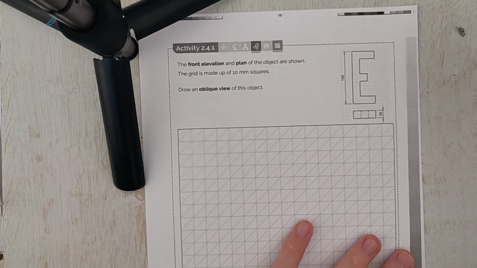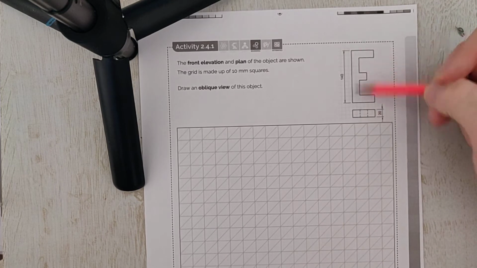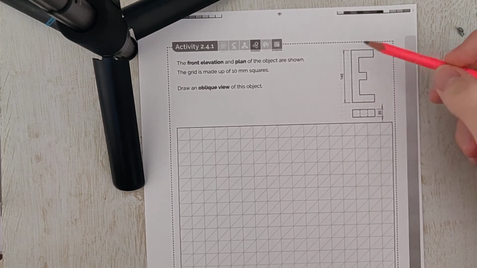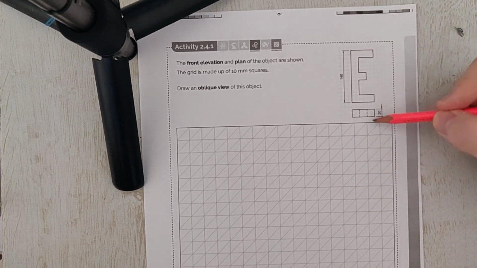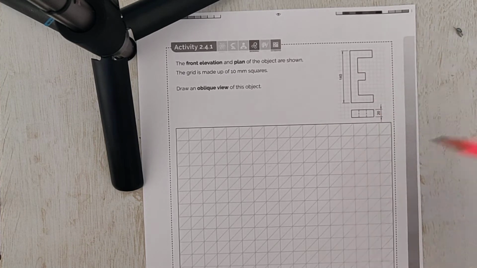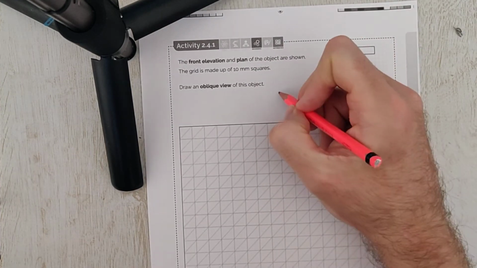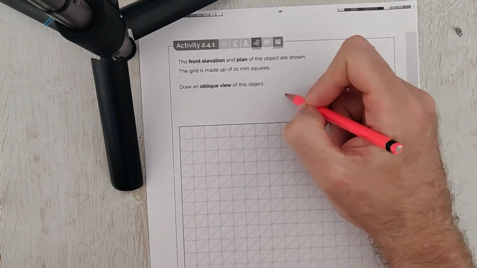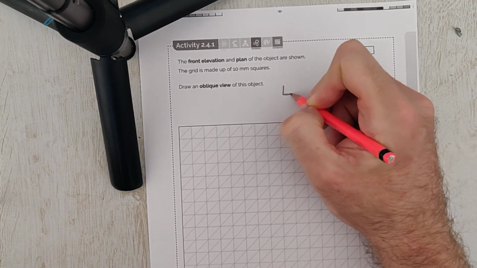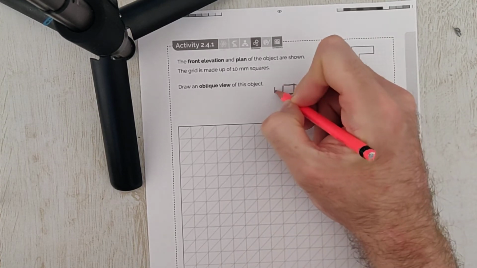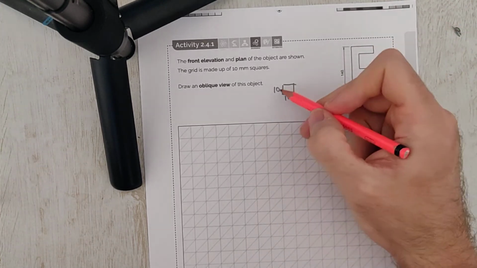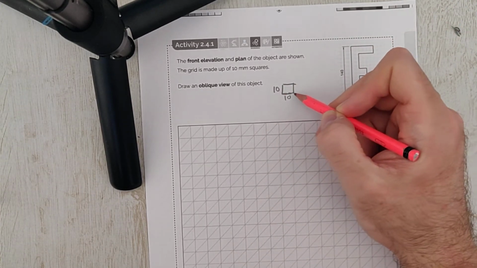Okay, so I can see here in my picture I have the letter E, and it's 140 height and the thickness is 20. So when you do these questions on the oblique, on my grid here, each of these squares represents 10 by 10. So 10 here and 10 here.